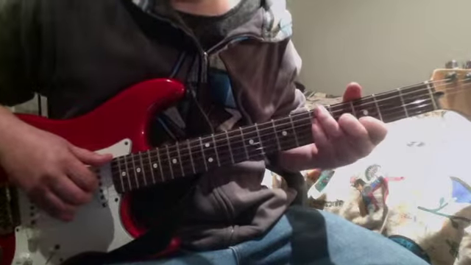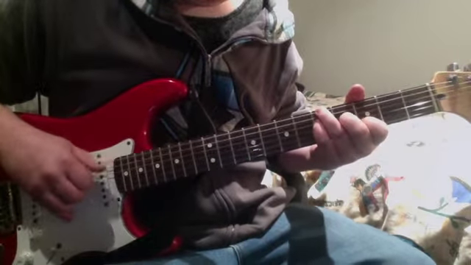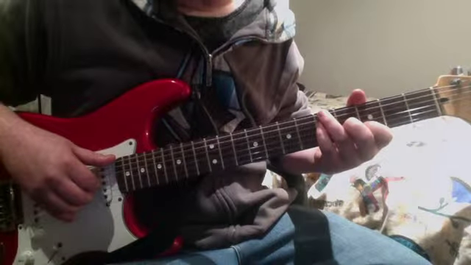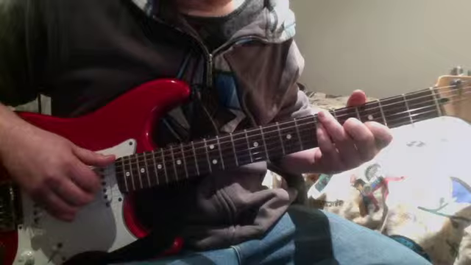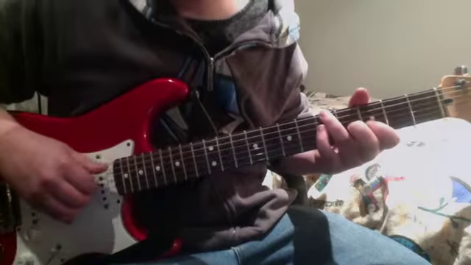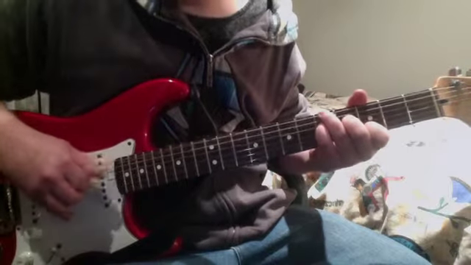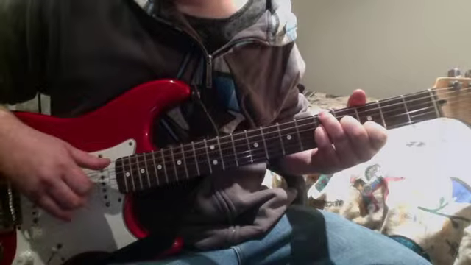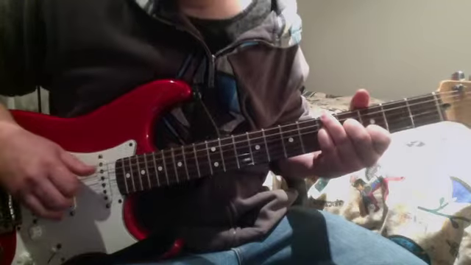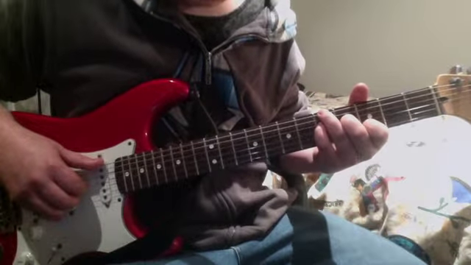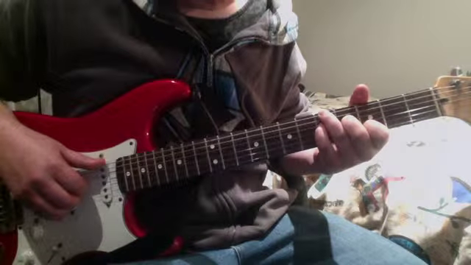And then you're going 5th fret on the low E, 5th fret on the D, 4th fret on the G, 3rd fret on the B. That chord there. So, and you're hammering, you're pulling off the 3rd fret on the B.